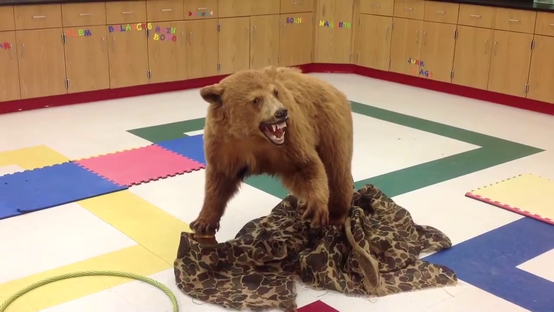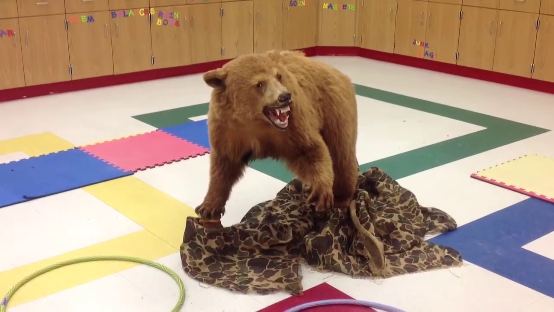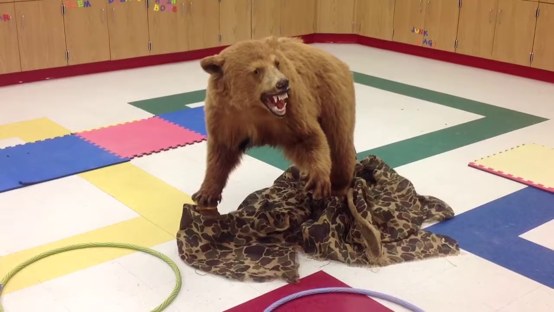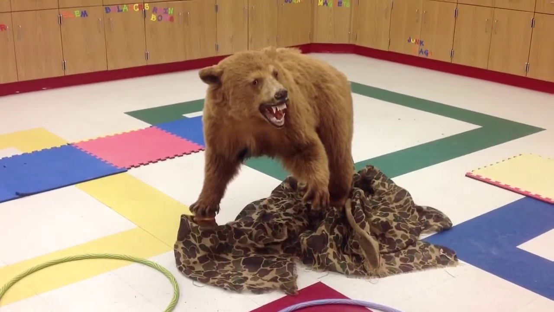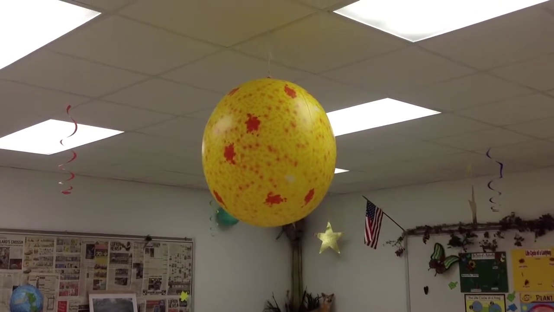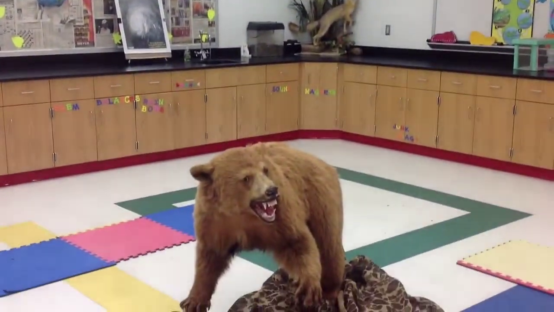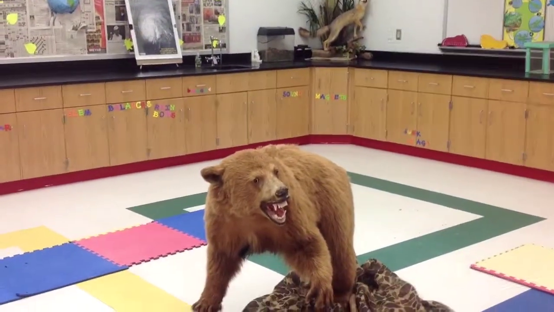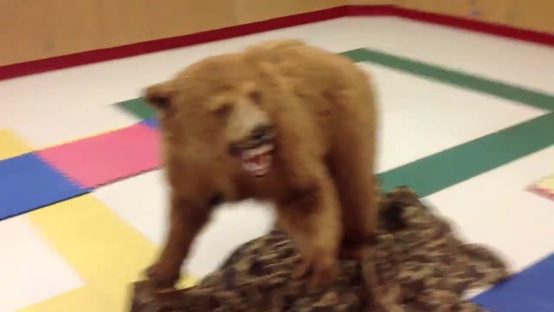And they tell me about eating. They always think running and moving is one of them. But I also explain that plants can't run and move, but they still have to make their own food. So we talked about the sun. I happen to have the solar system up in the ceiling, so we use the sun with the bear right underneath to explain that he gets his energy from the sun by eating either different animals, and I use models.